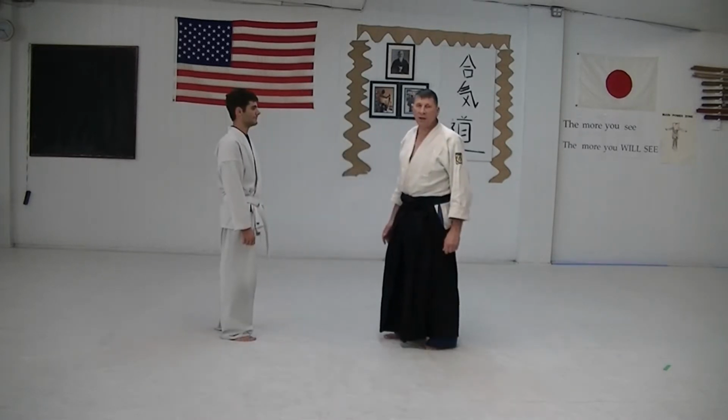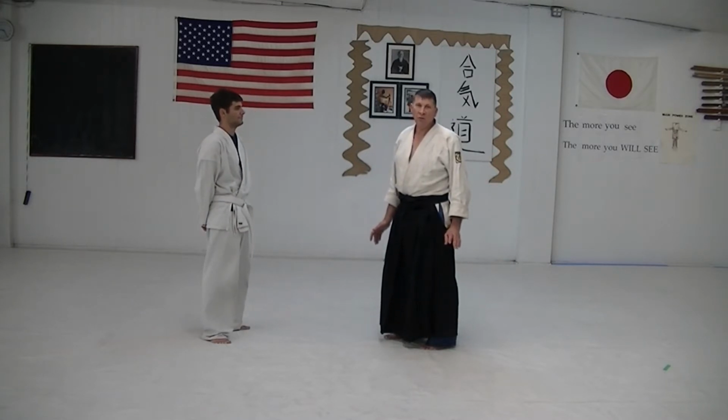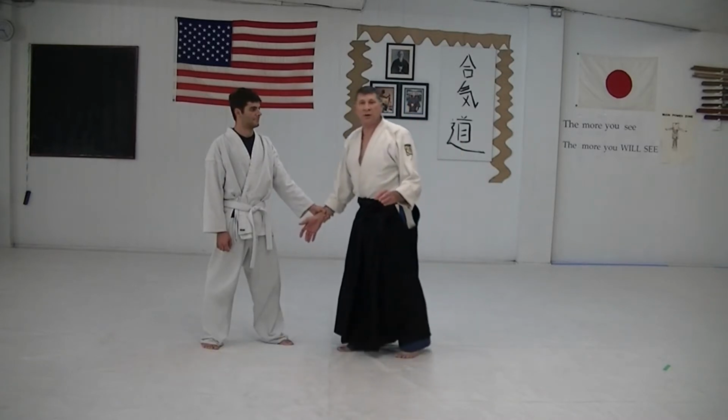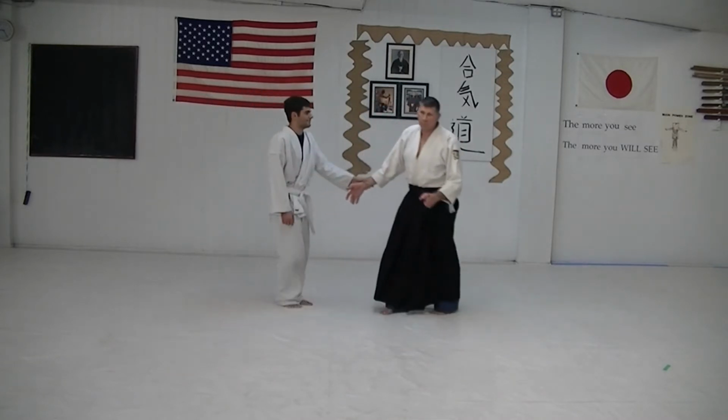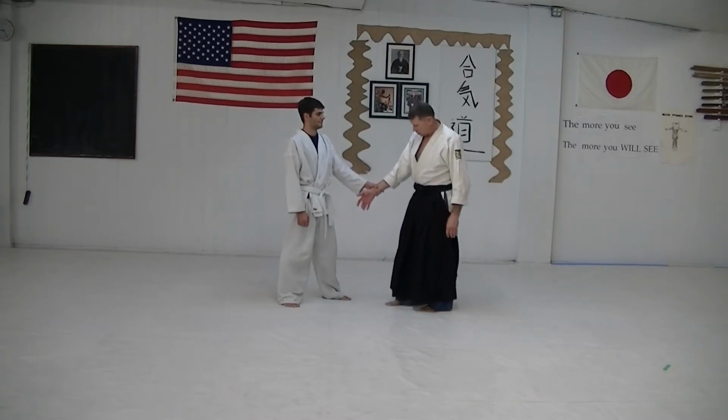Okay, we're going to look at Katatedori Ikkyo. The first section that we're going to look at is geometry within Aikido. First, let's look at the Iwama type of technique. And I may not be really pure at it, but I'm pretty close.